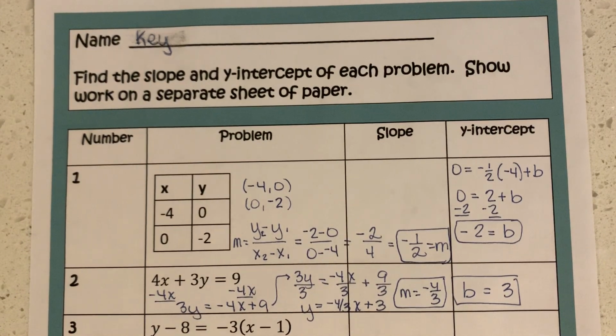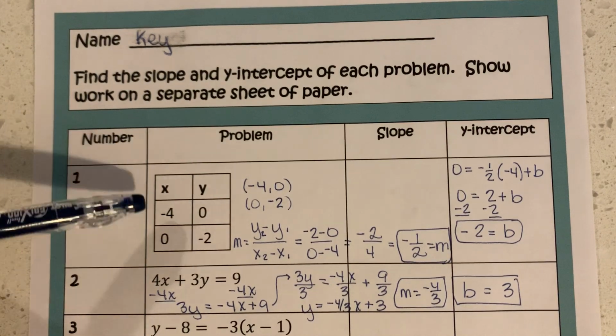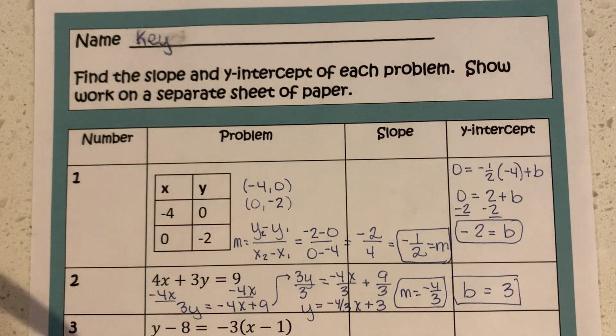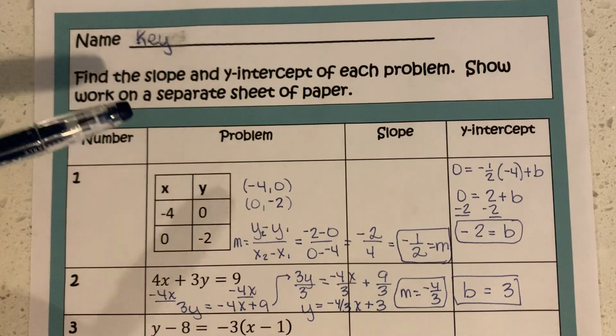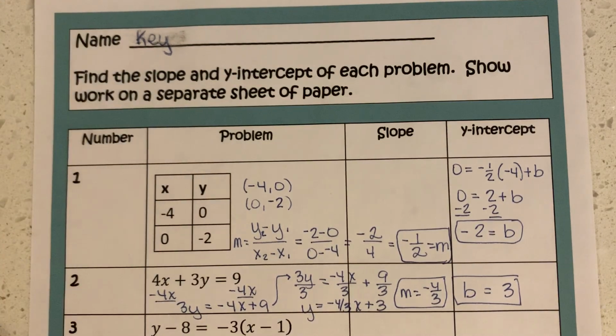So there are a total of 12 problems, and we're going to do 1 and 2 together, so you'll have 10 problems to work on, and these will be due on Monday for your work time for today. So we start with a chart. There are a bunch of ways I can give you information where you can find the slope and y-intercept of each problem. And it says show work on a separate piece of paper.